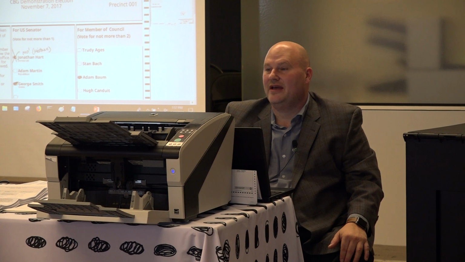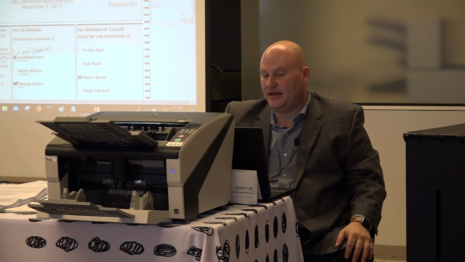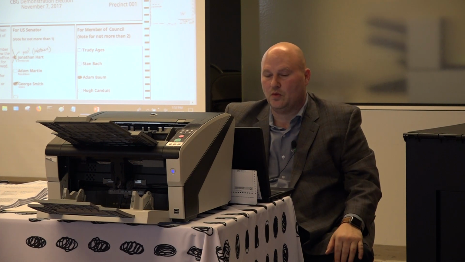I would imagine in a county the size of Cuyahoga, the staff does a lot of the adjudication of overvotes and then it's presented as a group to the board. Most bigger counties do it that way. In some smaller counties, the board actually is involved in this. You can do it any way you want on our system.